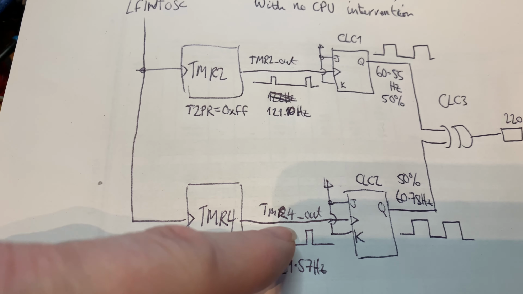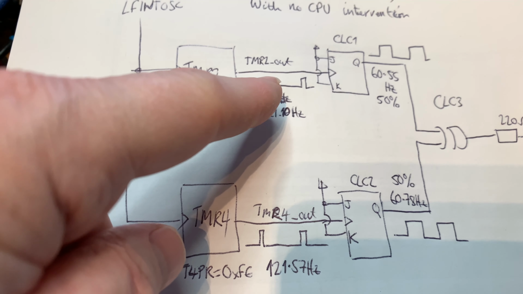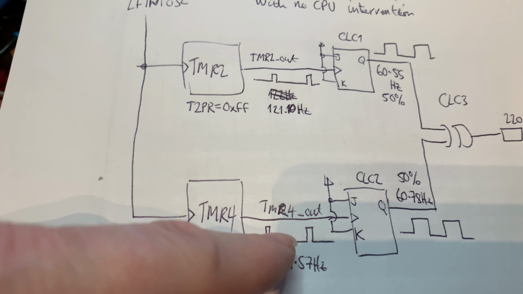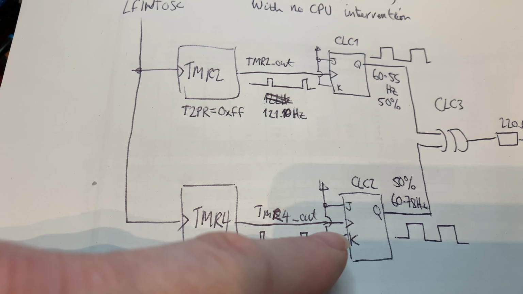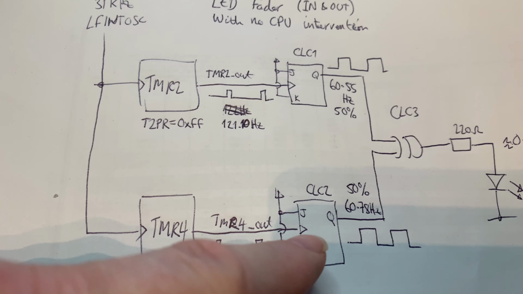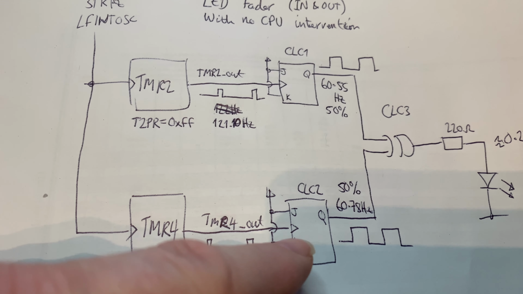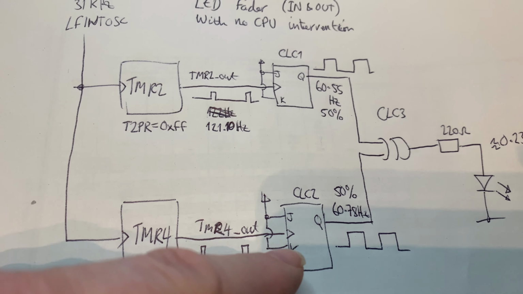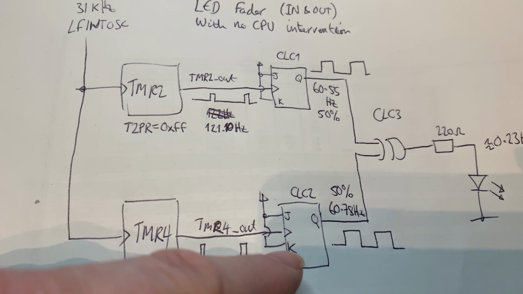Now you can't see these particular outputs directly on the chip. But they do present themselves at the configurable logic devices that are in there. And there's 4 CLCs in this particular PIC.